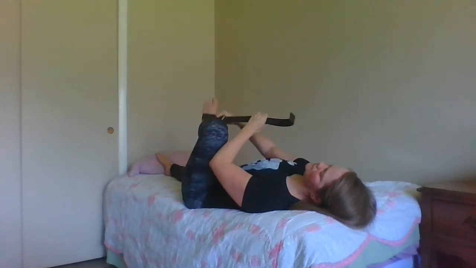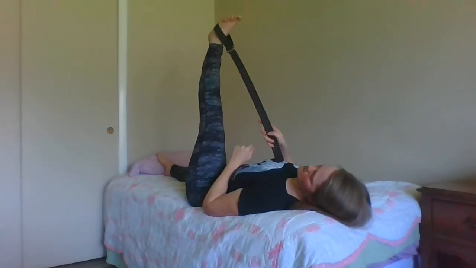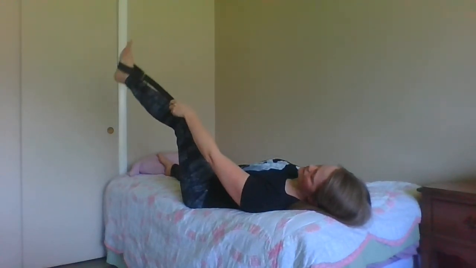Back to neutral. Again, bending the knees, switching hands on the strap. Let this leg come off the edge of the bed. That's why you're close to the edge. You could just pull this leg straight back. That would be a stretch for the quad, the front side of your thigh.